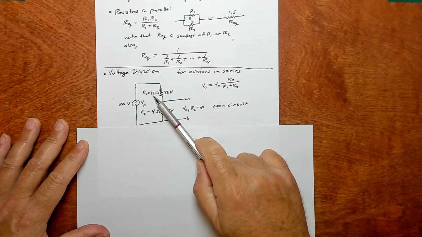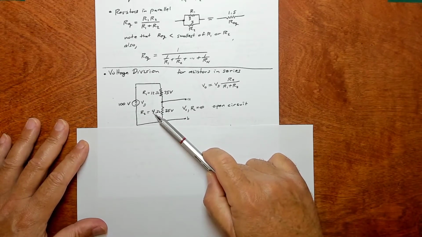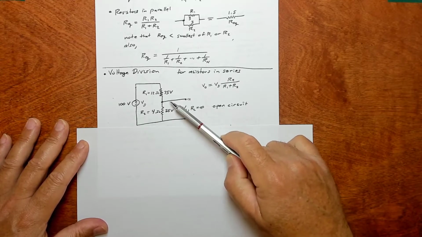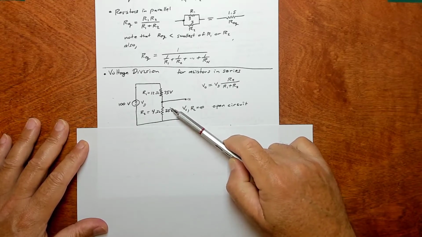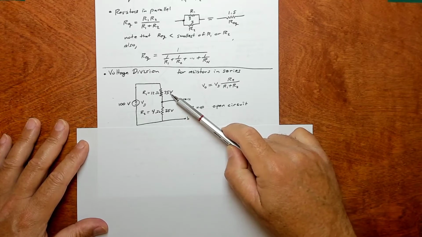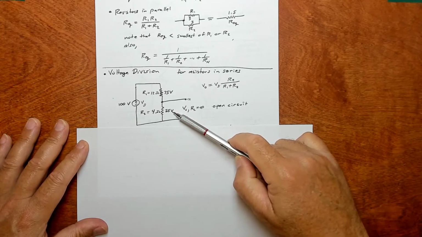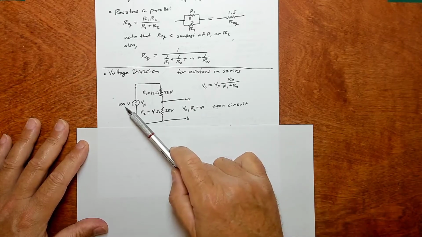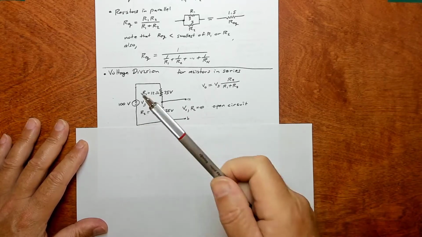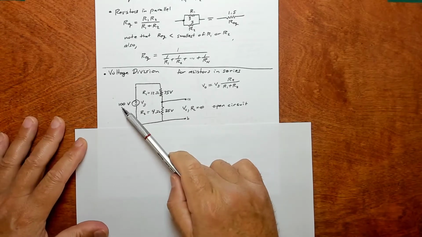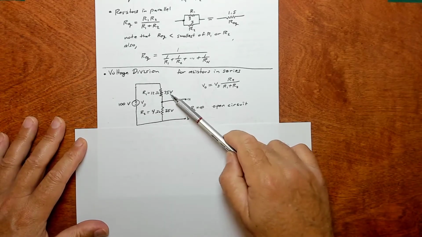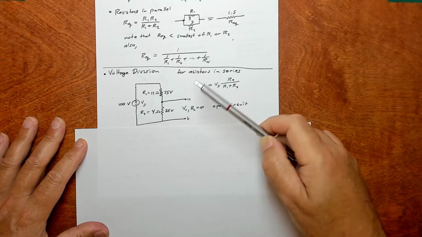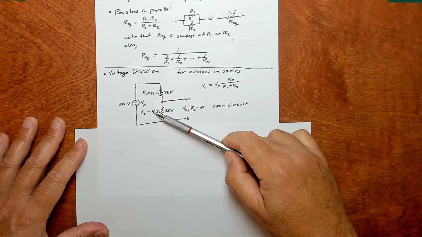The 12 ohm resistor is 3 times bigger than the 4 ohm resistor, so the voltage drop will correspond to that. Here the 75 volts is 3 times bigger than the 25 volts, and these two voltages sum to the original voltage. I'm dividing this 100 volts into 75 volts and 25 volts, and the ratio of 75 to 25 is the same as the ratio of 12 to 4.